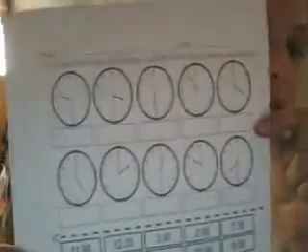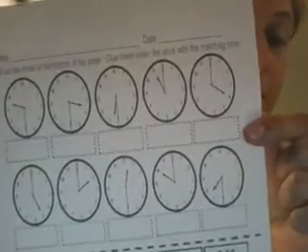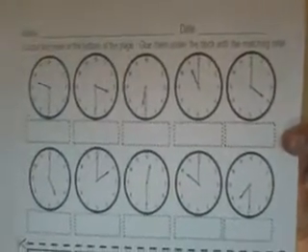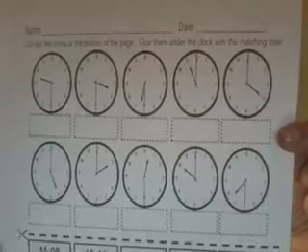So we are going to do, actually, I'm going to have you guys, our first activity, we are going to be looking at a worksheet, and we're going to be all on analog clocks, and you're going to have to fill in the correct time on the analog clocks.